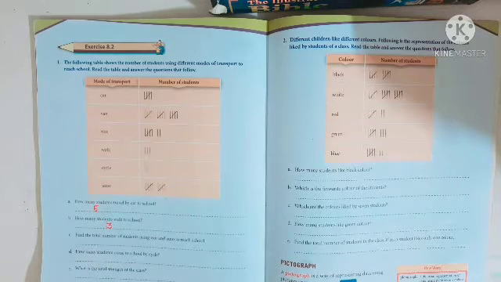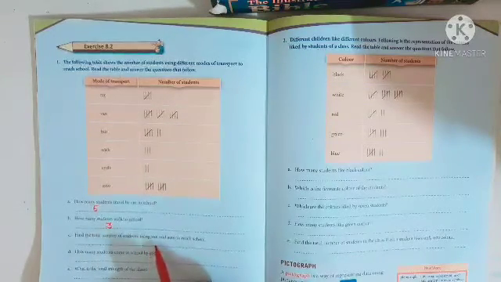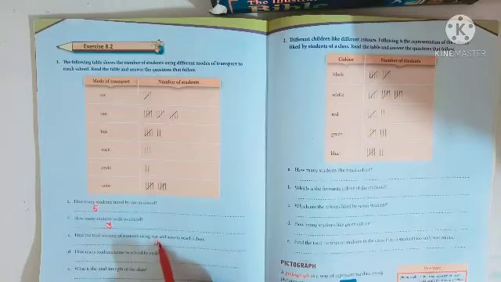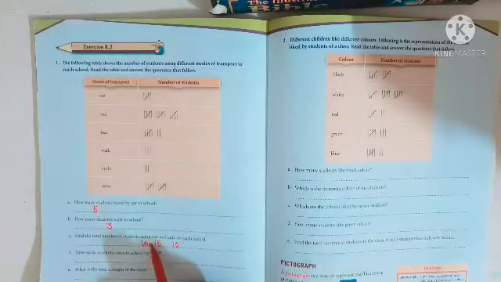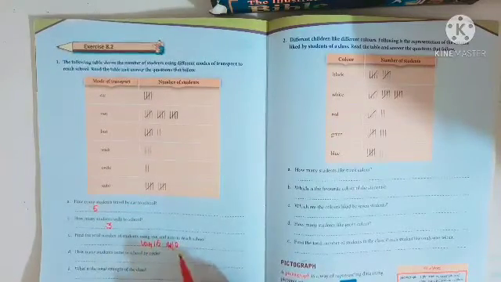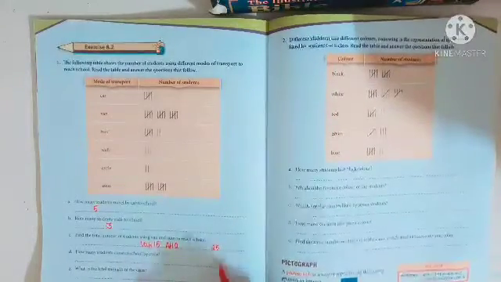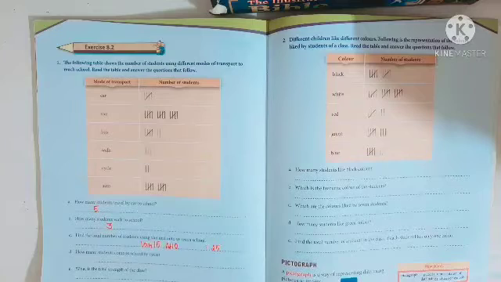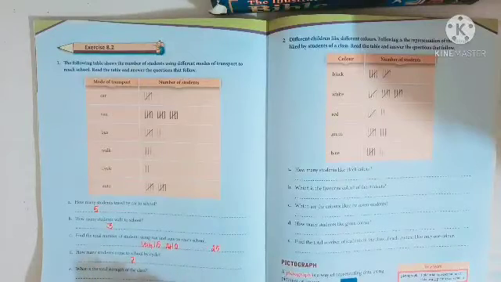Okay. So you can write by van it is 15 and by auto it is 10. Okay. Van is 15, auto is 10. So total if they ask, you can write it as 25. Okay. Right. How many students come to school by cycle? Then you can write 2. Only 2 of them are coming by cycle.